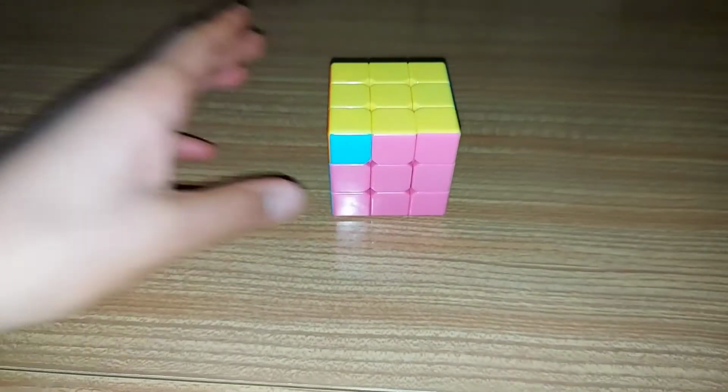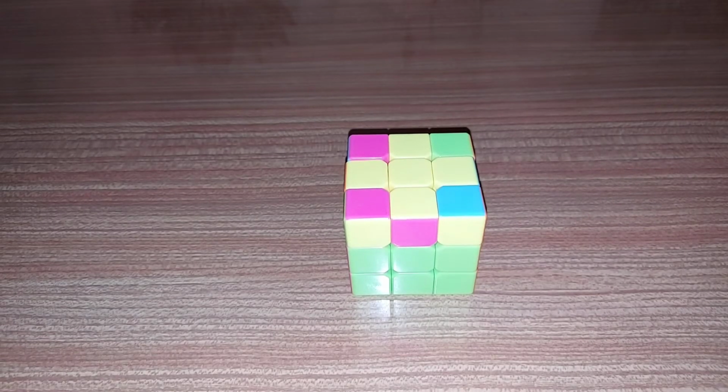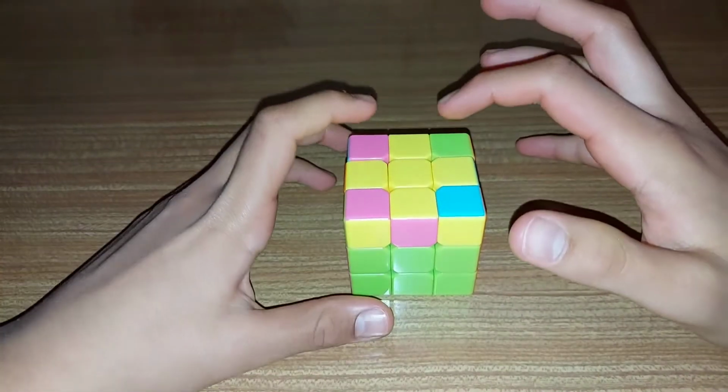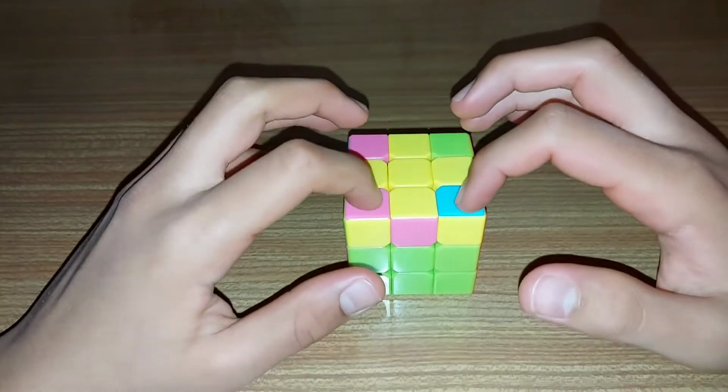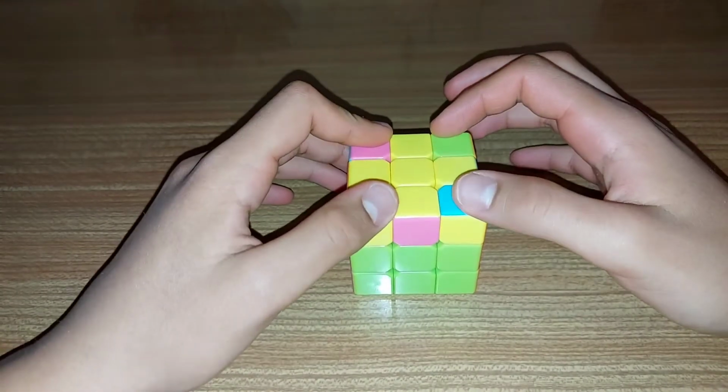Now we're going to do the next case of scenarios. So, this is the next scenario, and this is when none of the yellow faces on the corners are facing up. So as you can see here, none of these have yellow facing up.